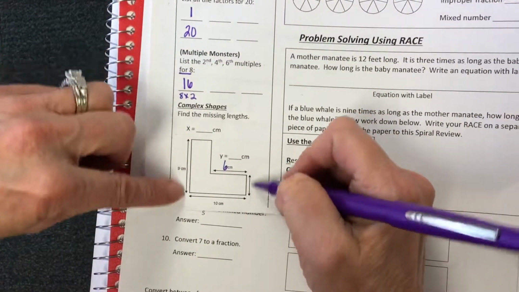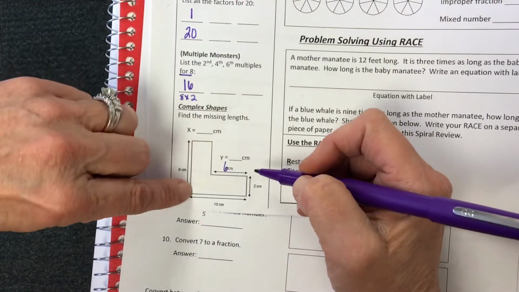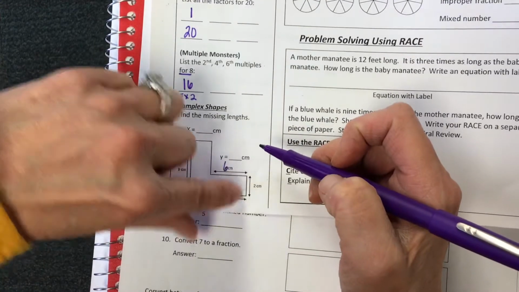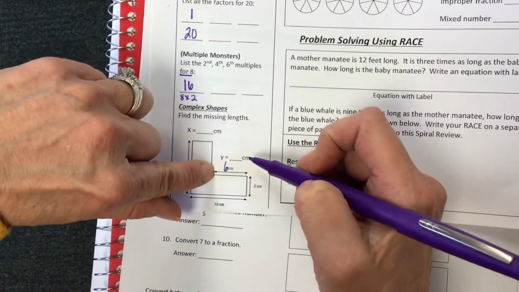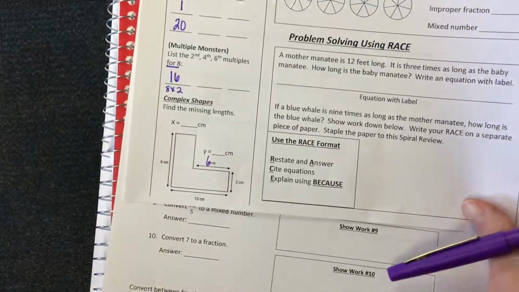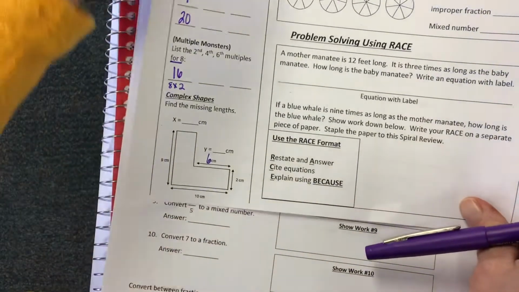Here I have my vertical lengths. Here's the longest vertical line. This one is shorter, and this one is shorter too. So again, you need to subtract to find your missing lengths.